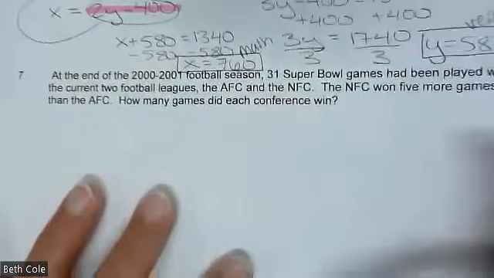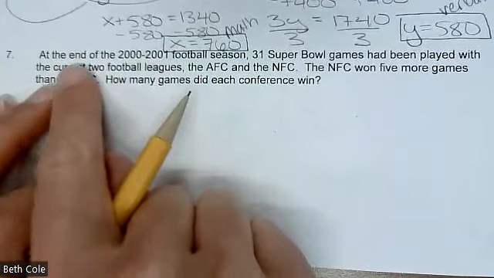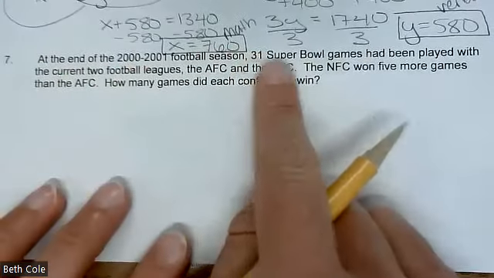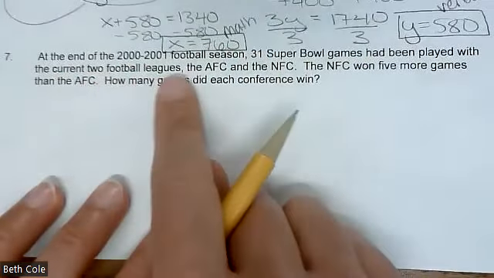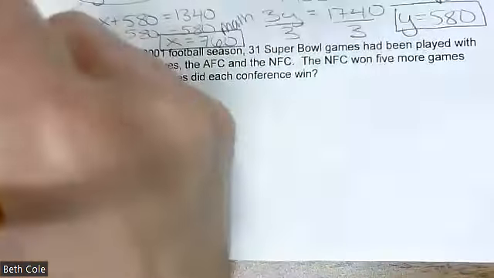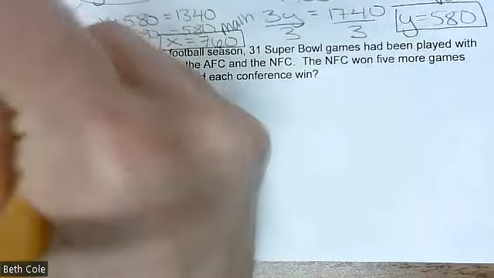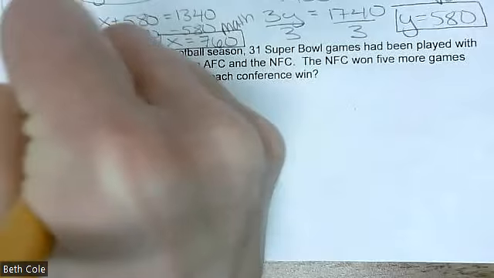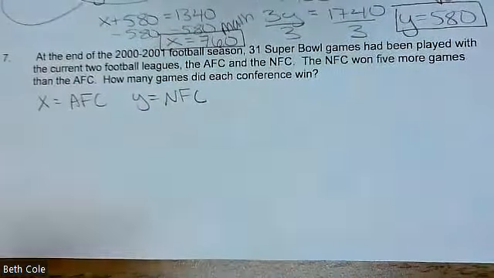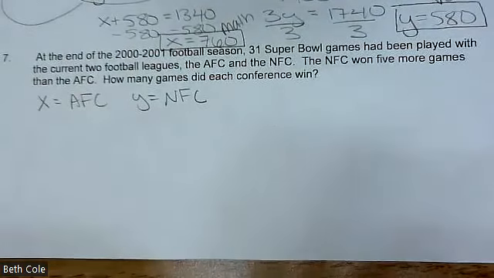All right, let's try one more. Oh, this one's about football, guys. At the end of the football season, 31 games have been played with the leagues, AFC and NFC. So those are the two things that are going on. We're gonna let X equal AFC and Y equal NFC. So that's your first thing, what are the two items? Like what are the two things going on?